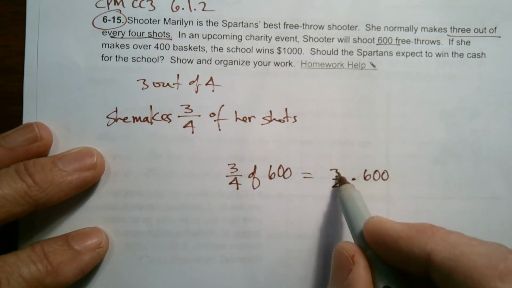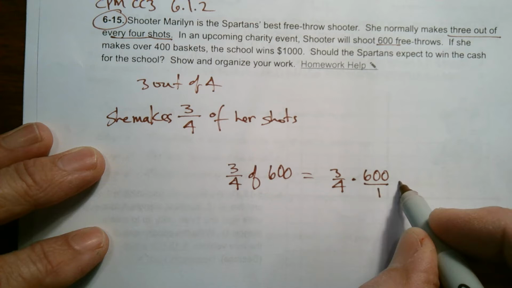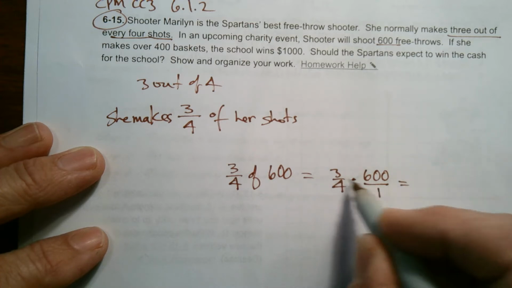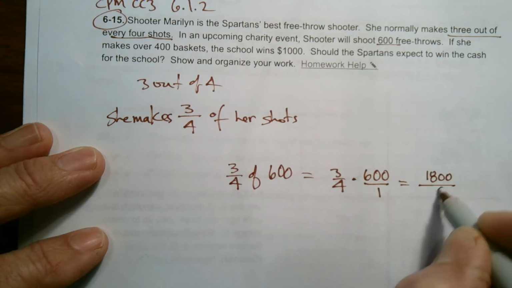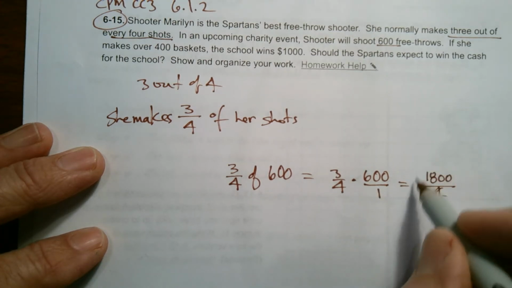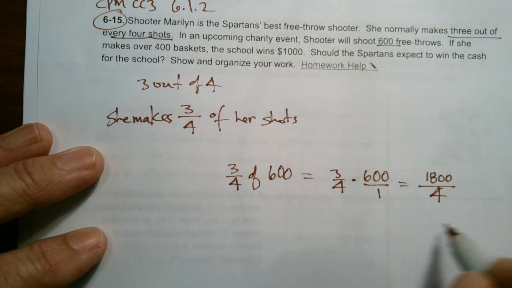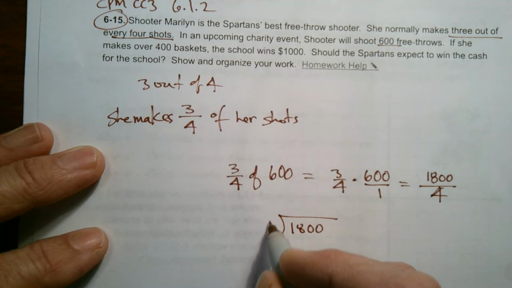When you're multiplying a fraction times a whole number, you put that whole number over 1, and then you can just multiply straight across. So 3 times 600 is 1,800, and 4 times 1 is 4. Now I have 1,800 divided by 4. I've got to figure out what that number is. What is 1,800 divided by 4?